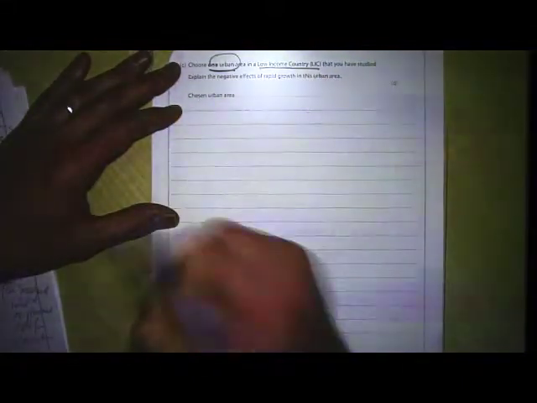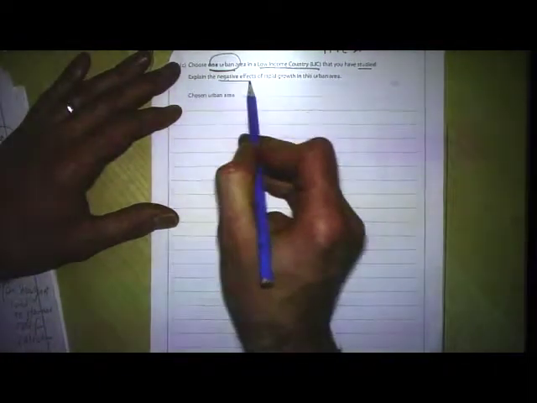And a 6-mark question, if you don't answer it correctly, really can pull you down at least a grade. Okay, so let's take a look at this question then. It says choose one urban area. Okay, so they don't want you to be talking about 3 or 4 different urban areas. One urban area, in a low-income country, so we can't be talking about a high-income country, that you have studied. Explain the negative effects, so nothing positive, just the negative effects of rapid urban growth.